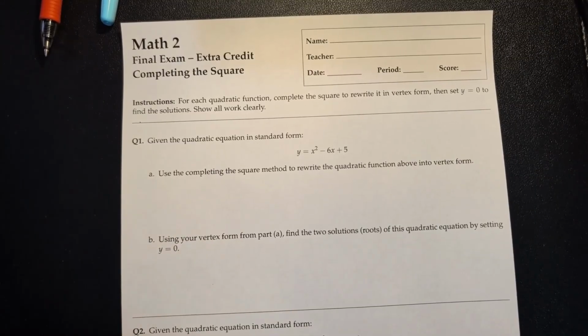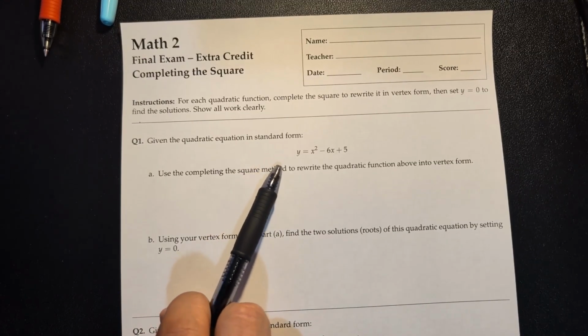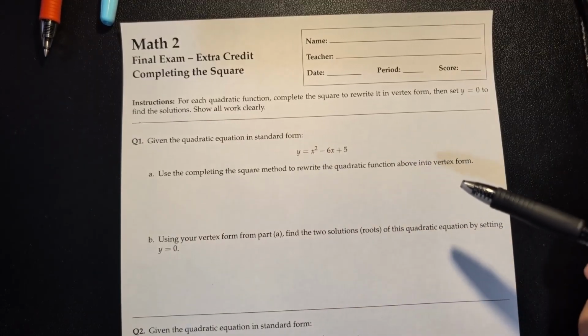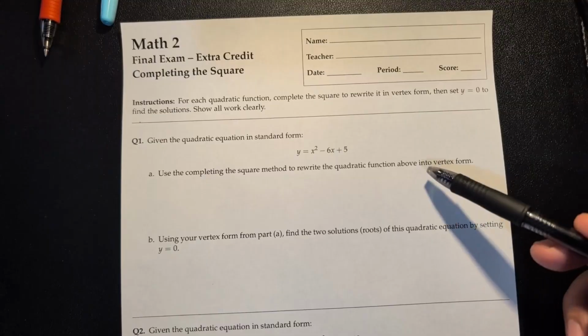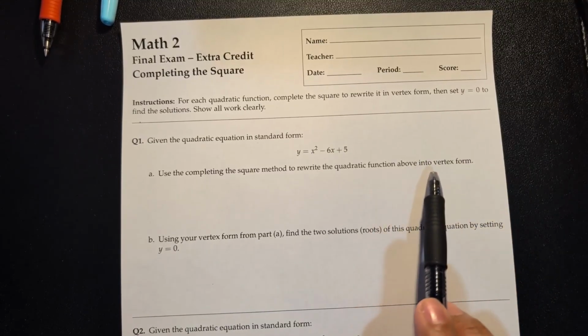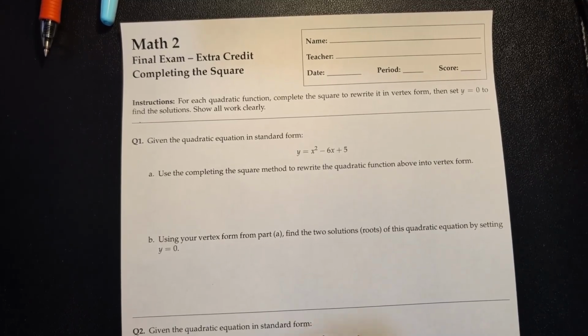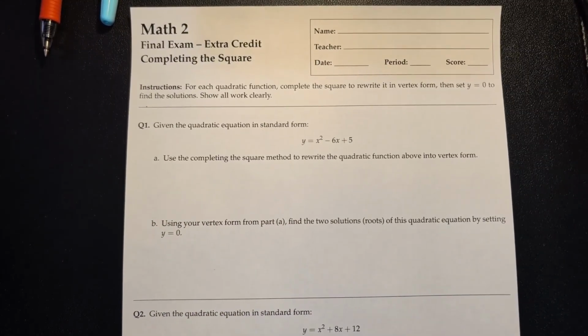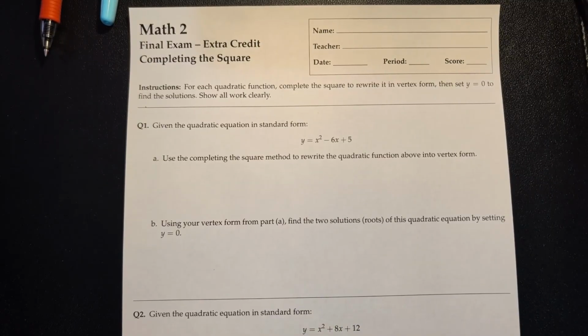All right. So this is for Math 2, the final exam. There's going to be an extra credit problem at the very end of your final. It's going to be about completing the square, and it's going to ask you two questions. Given a quadratic equation, can you complete the square to rewrite the quadratic function into vertex form? And then a second part, using part A, to find the solutions or the roots of the quadratic by setting y equal to 0. So in this video, we're going to go over how to do that for simple cases.